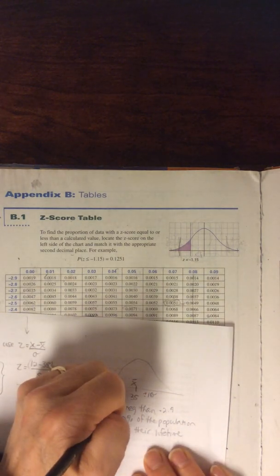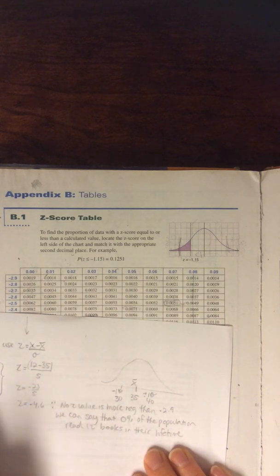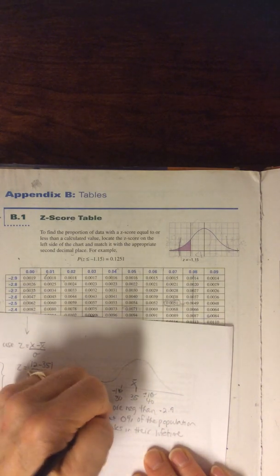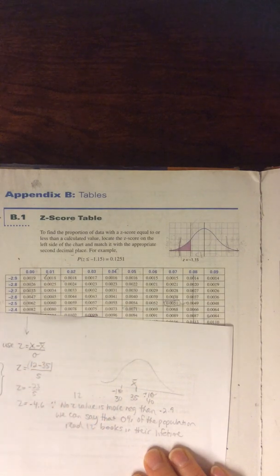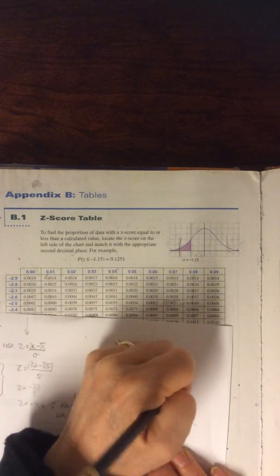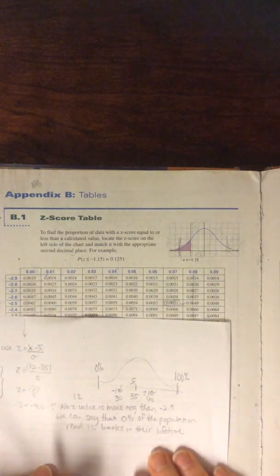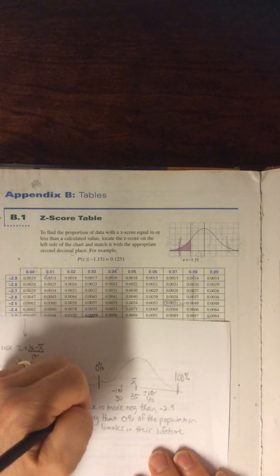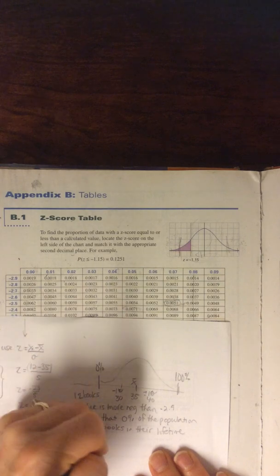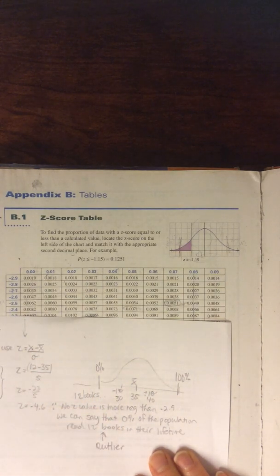So that would be 30, that would be 40. 12 books is way over here. That's outside the 0% to 100%. So that's way, way over here, 12 books. It's an outlier.